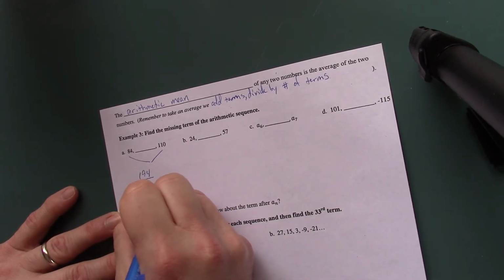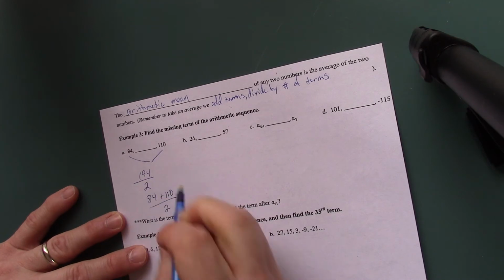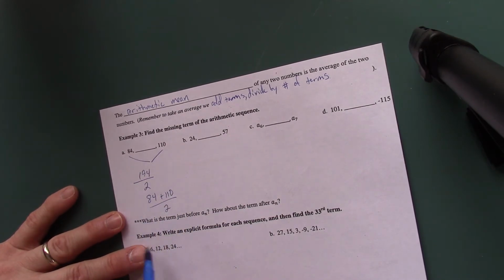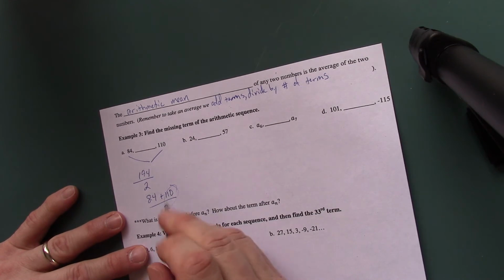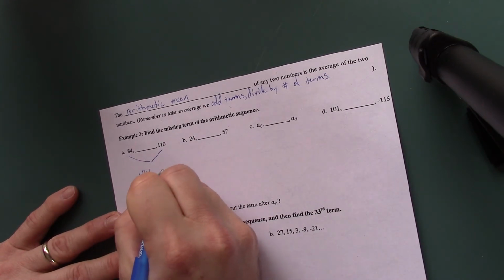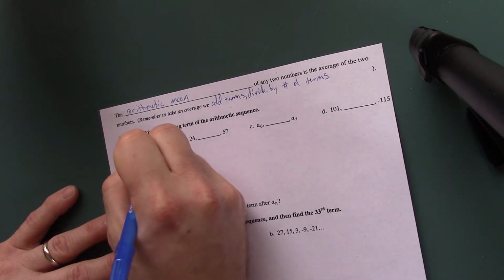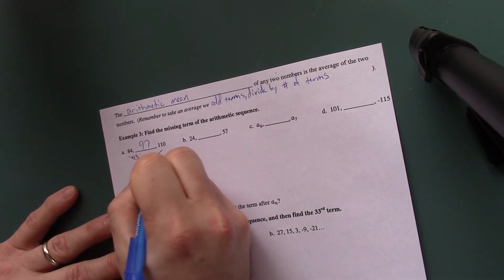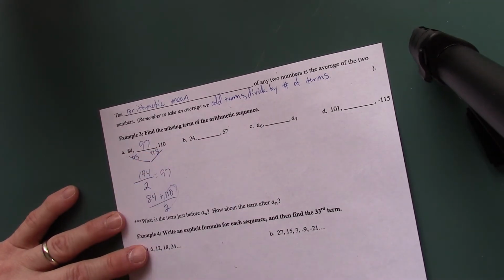Really, again, this is 84 plus 110 divided by 2. If you plug it like that in your calculator, it will divide these first and then add 84 to it. It won't make any sense. But you could probably see that this is 97. And look what happens. It's plus 13. It's plus 13. The common difference is 13, and you can see it. So it should have that effect as you go through here.